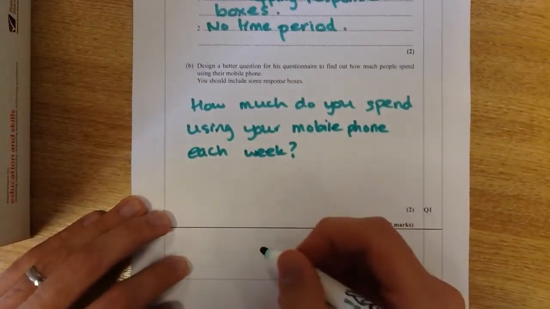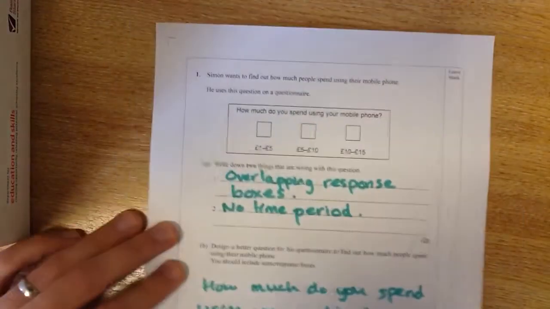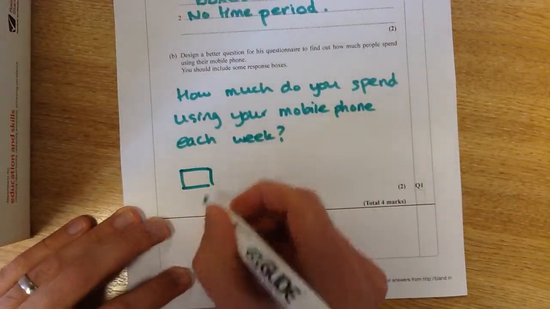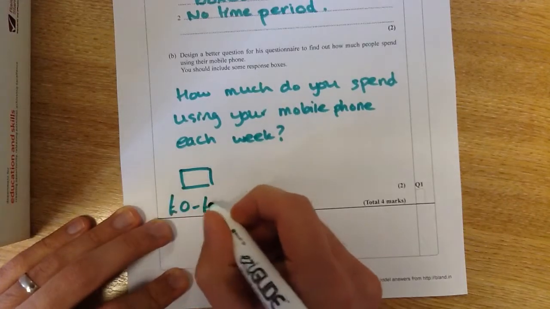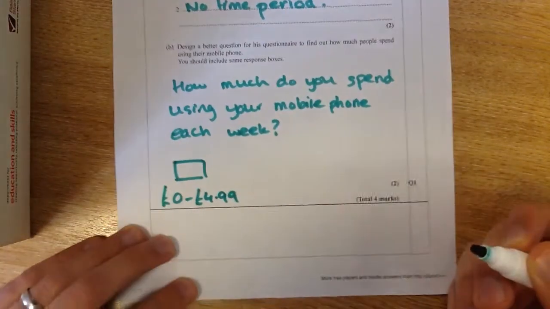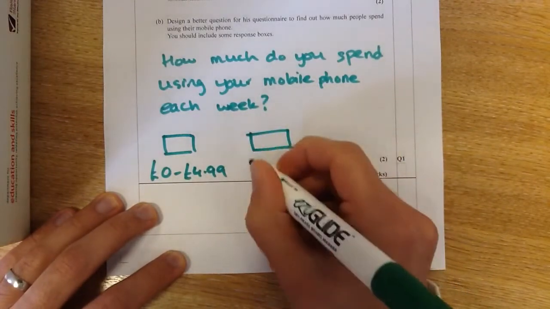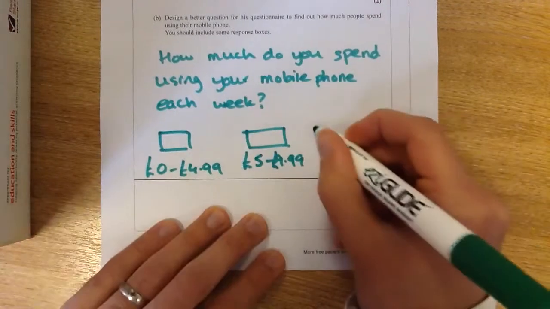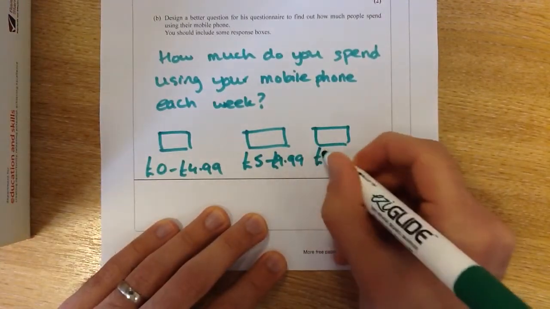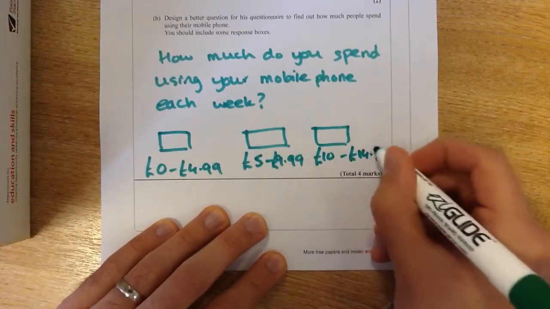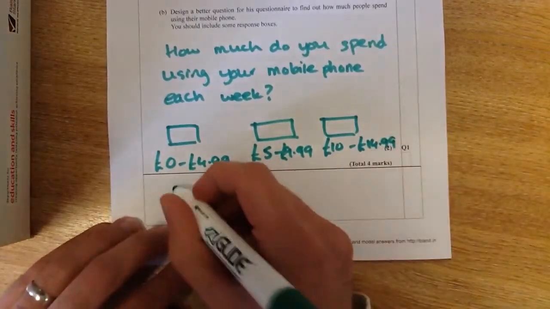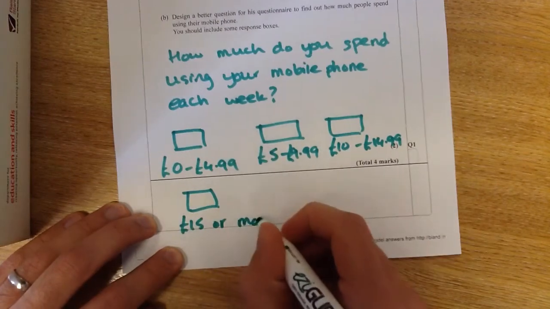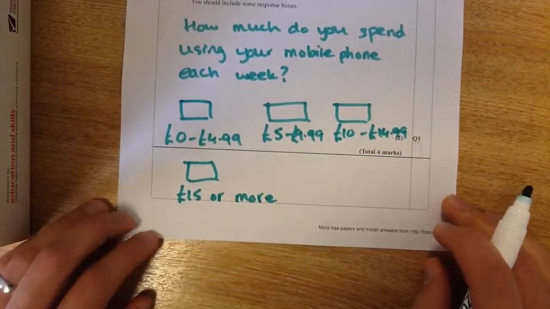And then for my response boxes, up here it missed off a 0 as well, so I need to do that. So I could have, for example, 0 to 4.99, and then I could go maybe £5 to 9.99, and then I could go £10 to 14.99, and then I could have a final one of £15 or more, because I've got every single opportunity covered there.